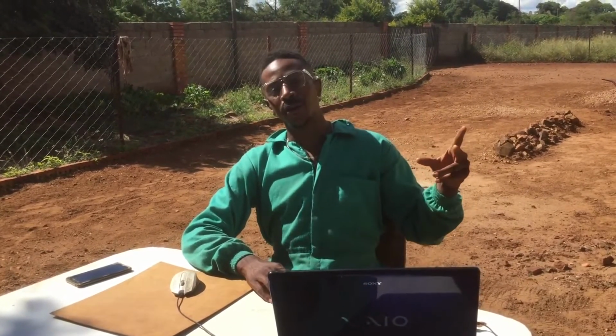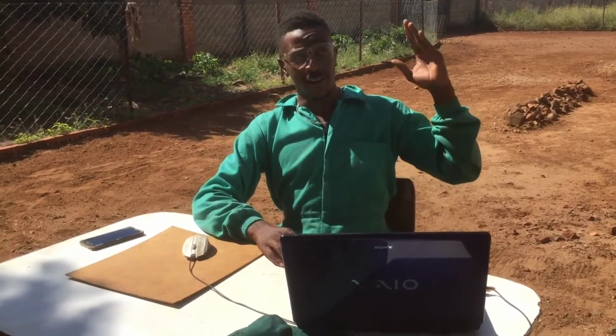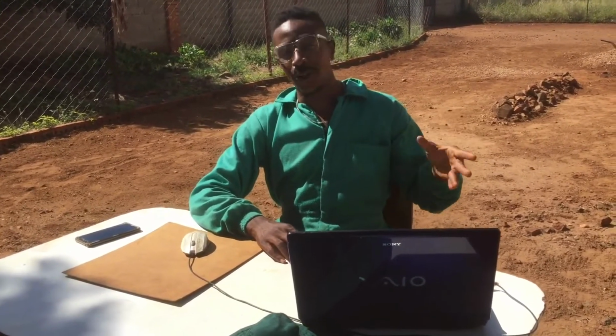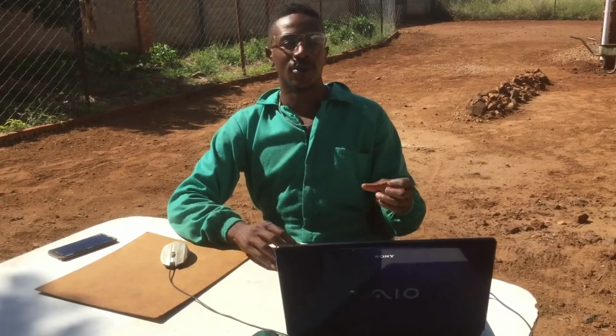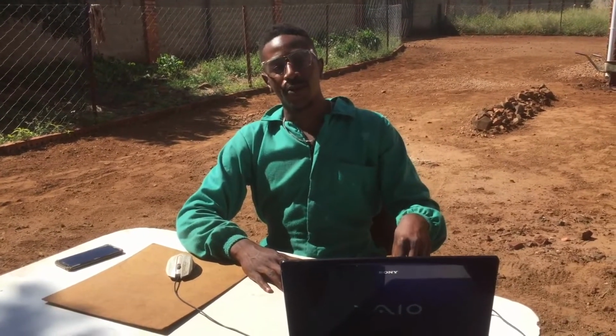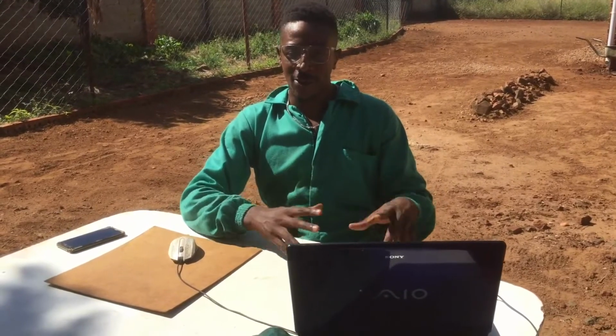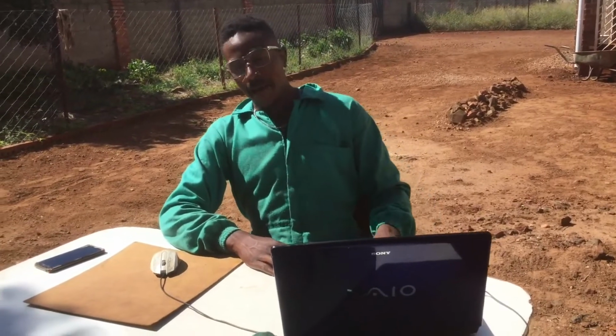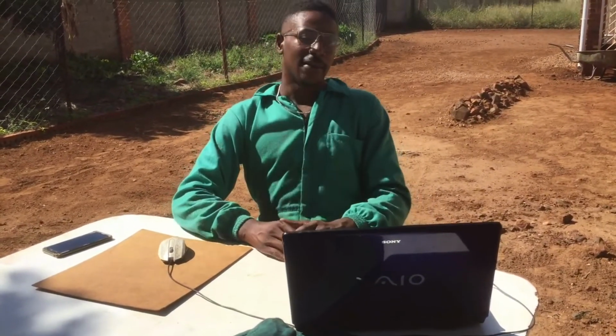Mulch protects the soil from even direct sunlight. Then when it rains or when you water your garden, that mulch holds on to a lot of water. So mulch is actually needed. And then with time, that mulch breaks down, and then it's organic matter. It's building soil for you. And then the companion planting.